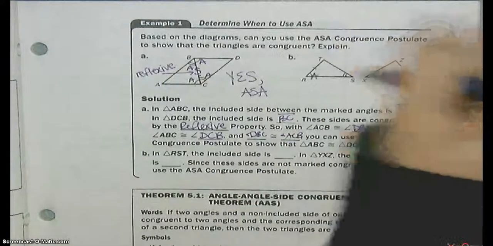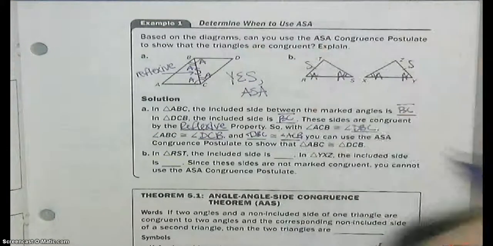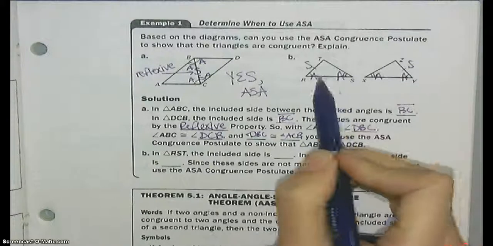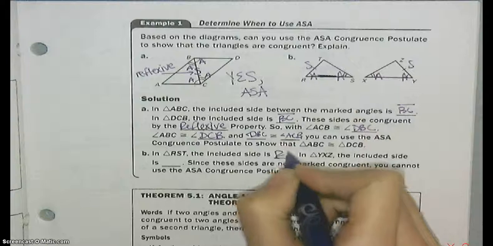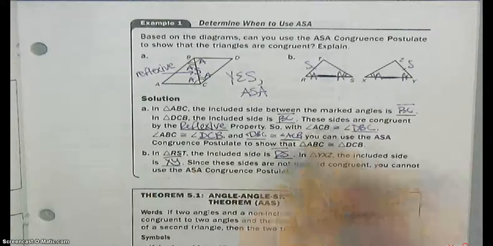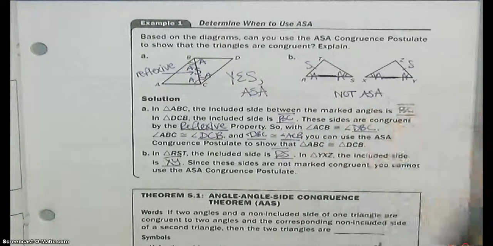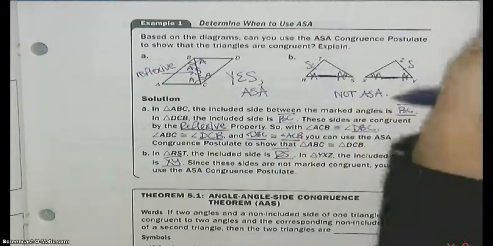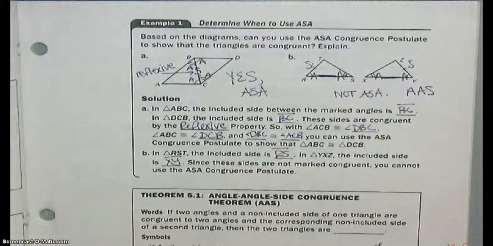Let's look at this. I see an angle that's the same. I see another angle that's the same, and I see a side. But is the side included? This is the side that both angles are touching. That's the included side. The included side is RS, and the included side over here is XY. This is not angle, side, angle. This is angle, angle, side. And we're going to talk about that down below.